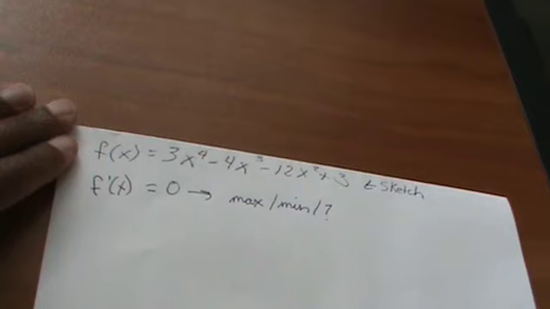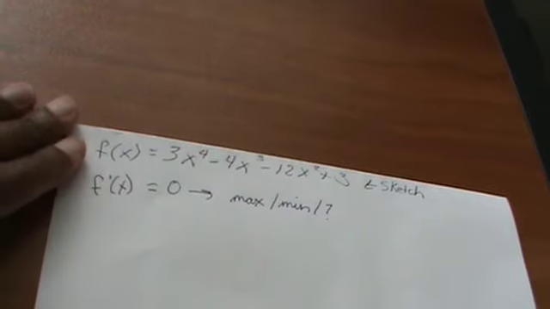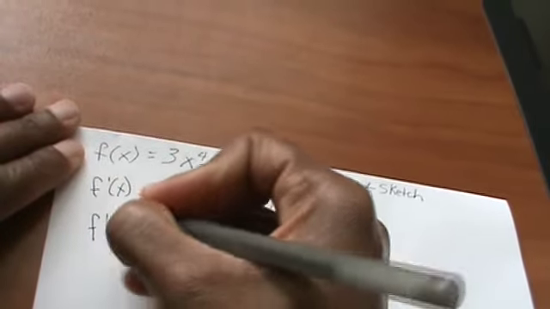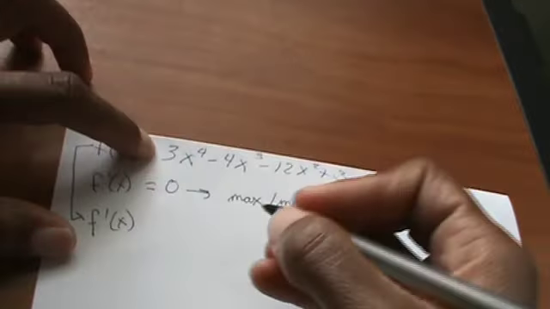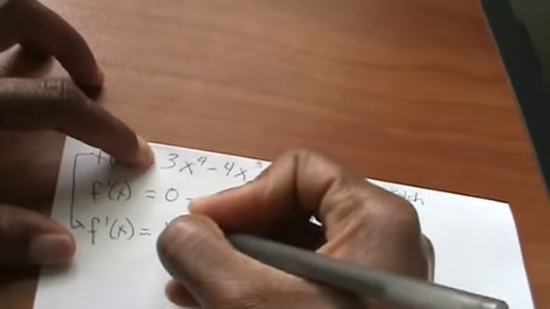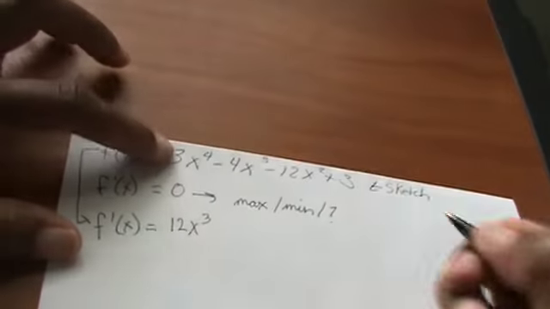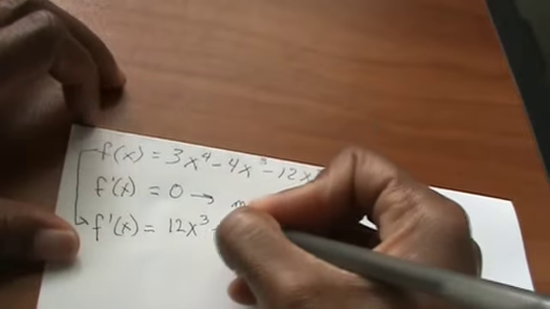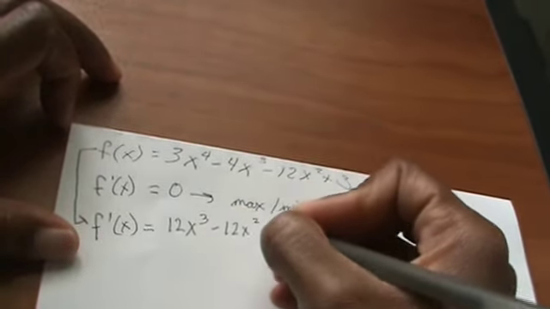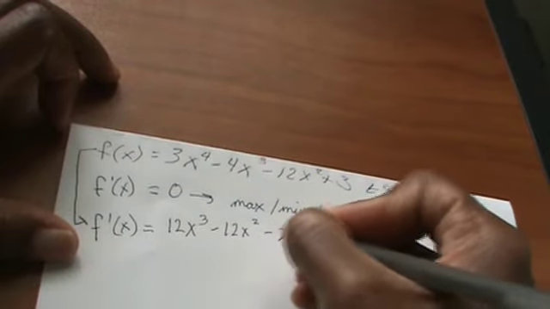But at the max and the min, we would hope that the derivative is equal to 0. So here we go, f prime of x. Here's f of x. So if I want to go to f prime of x, I just take the derivative. This is power rule, 12x cubed. That's the derivative of this one. Minus 12x squared minus 24x plus 0.